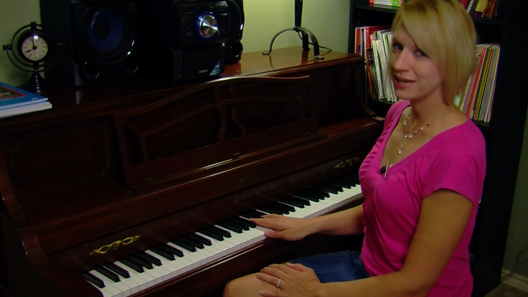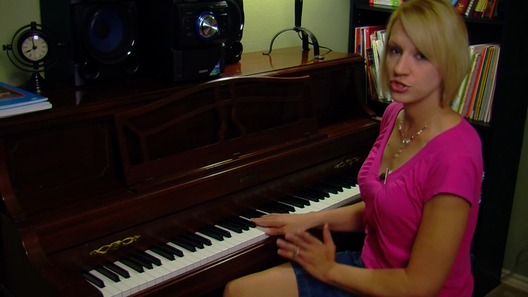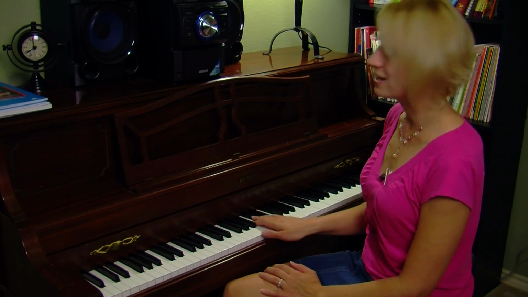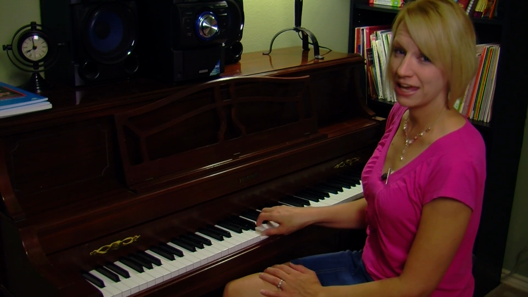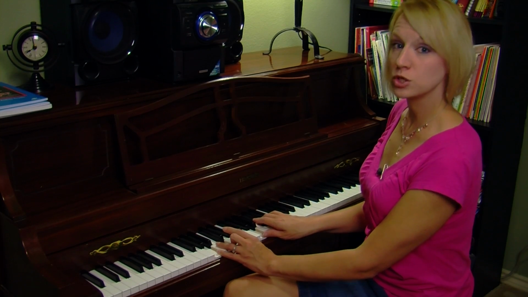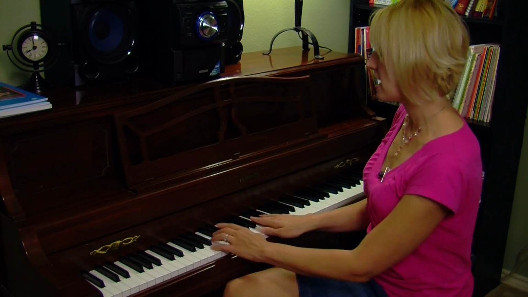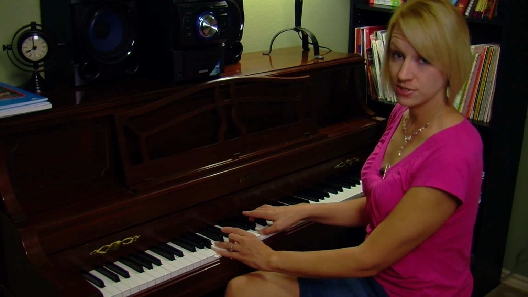Now, a song could be in major but have some minor chords, which a chord is generally the first, third, and fifth in a scale. So an A minor chord would be A, C, E. It could still be in major but have some minor chords in there that might add a little bit of maybe anxiety or depth to the piece.